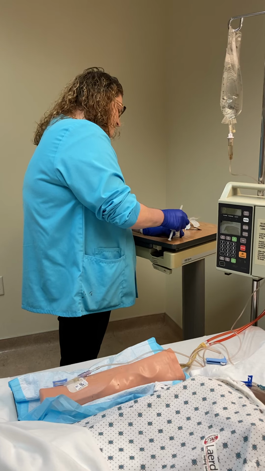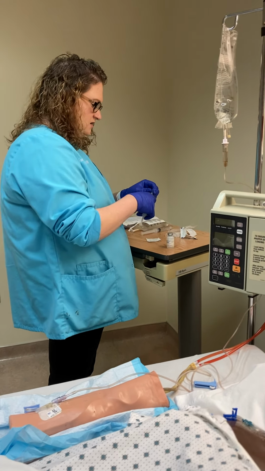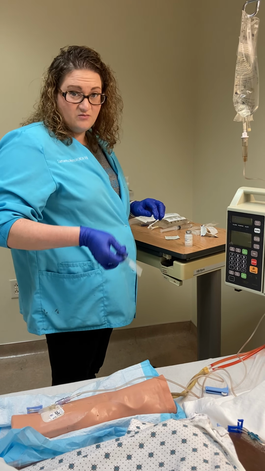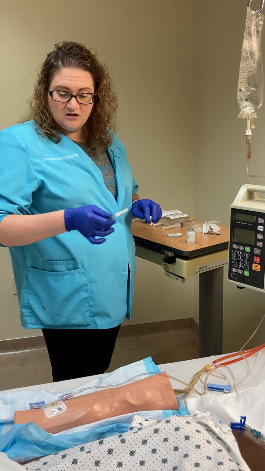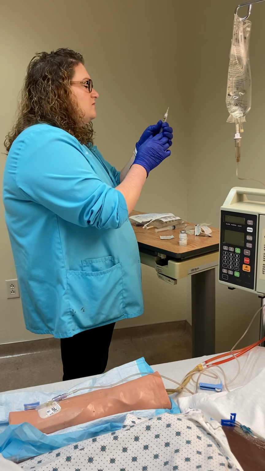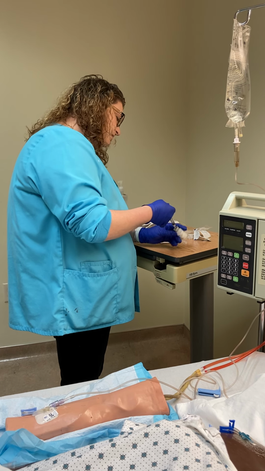Scrubbing 15 seconds on the vial. Now for a push straight through this line, if it is compatible, I do not need to flush before or after. If it's incompatible, we'll talk about that in a second.